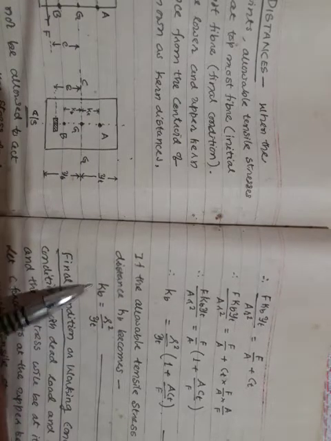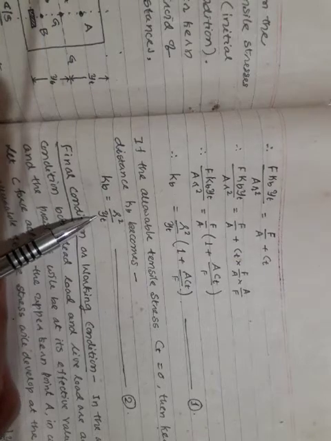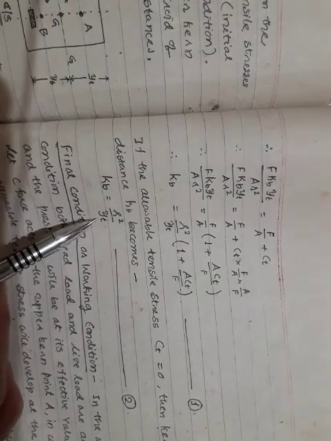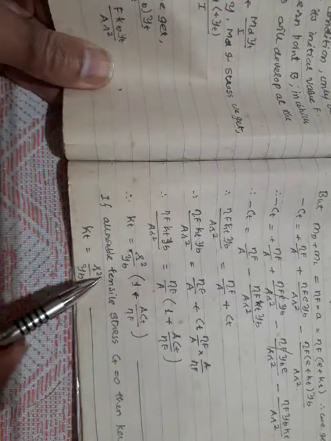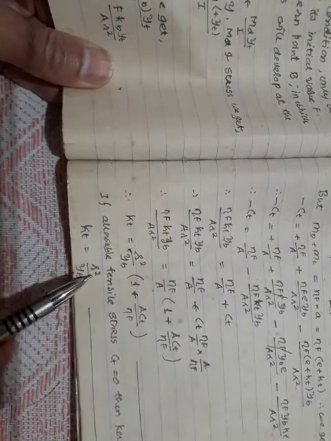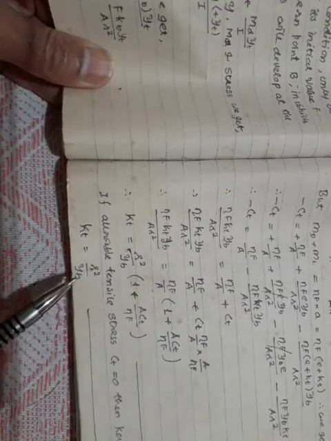Observe now, where r is the radius of gyration. KB is given by r square by yt, radius of gyration squared divided by yt. Yt, you know, is the upper fiber distance. Similarly, KT is given by r square by yb. This is the equation, r square by yb.